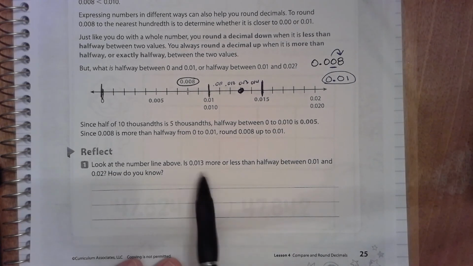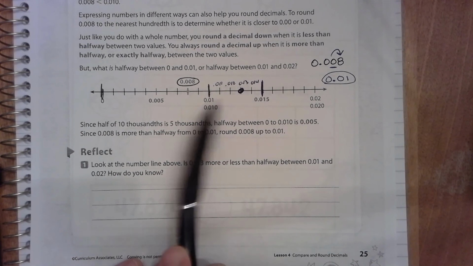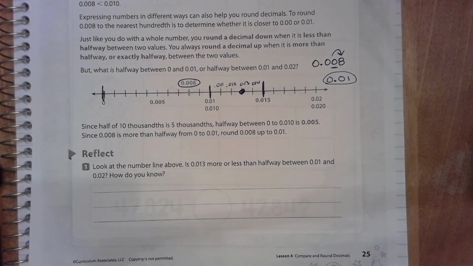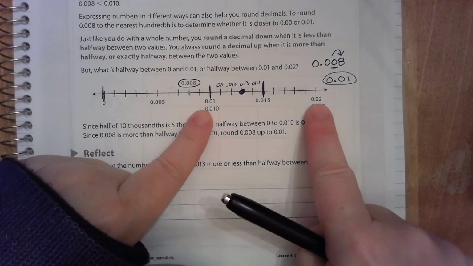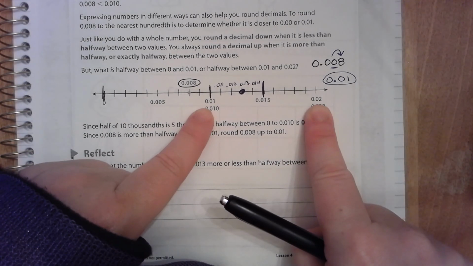Now, is the 13 thousandths more than halfway between the 1 and the 2? Or is it less than halfway?